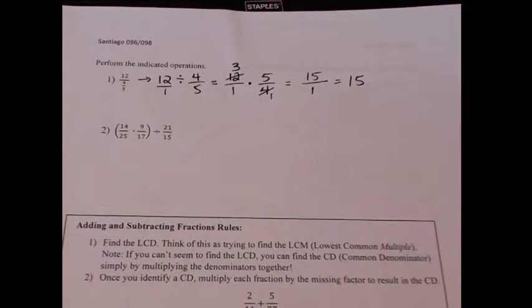What I would like you all to do is to kind of play around with both of these ideas, multiplication and division of fractions, and try problem number 2. Let's see what you all come up with. I'm going to give you a few minutes on this one because it's kind of tricky. So 3 minutes starting now.